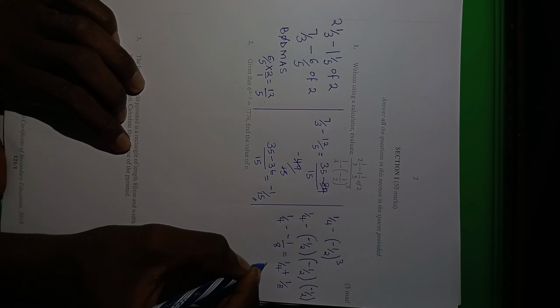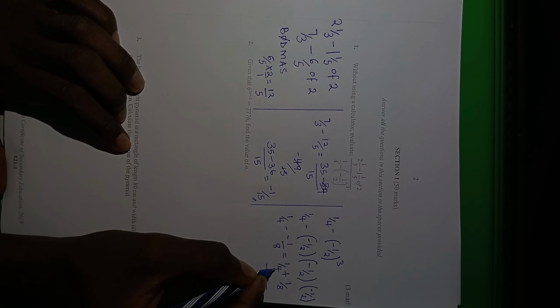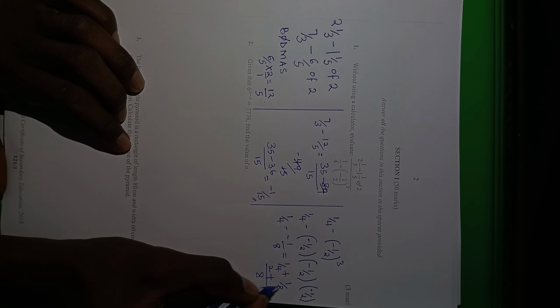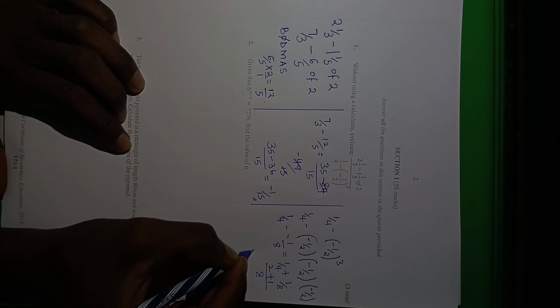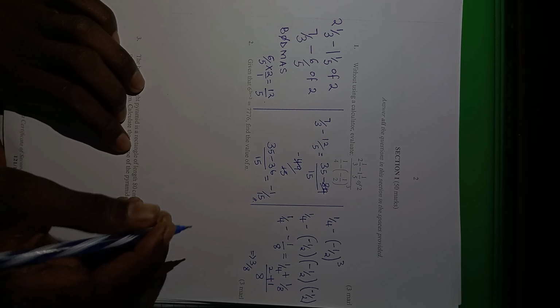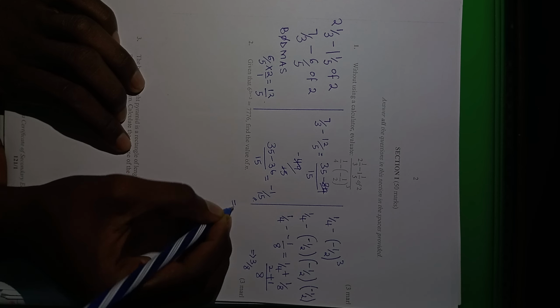So the LCM here is 8. 8 divided by 4 is 2, plus 8 divided by 8 is 1. 1 times 1 is 1. This will give us 3 over 8, the denominator part. So we'll come here and finalize.